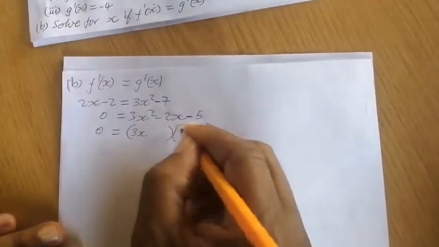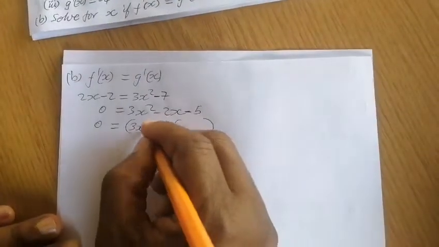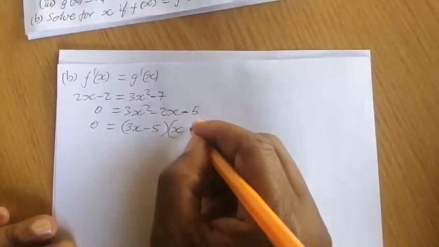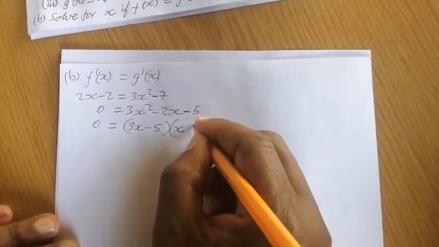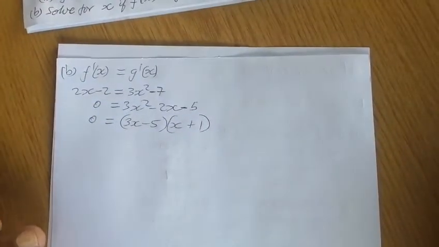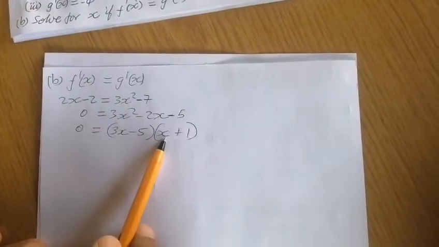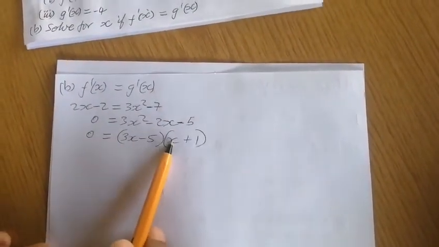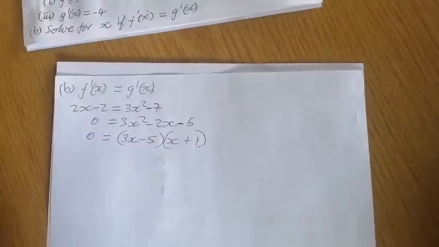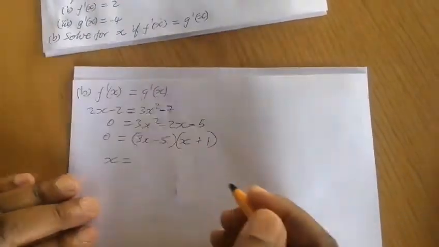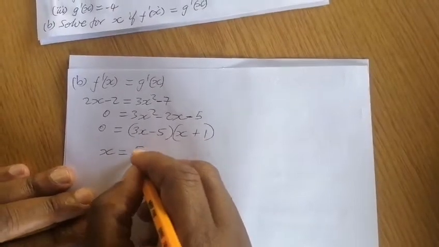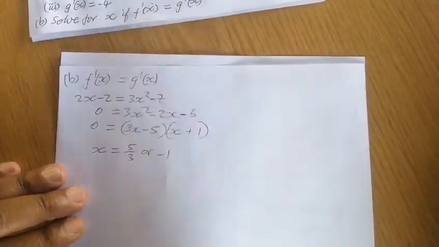This is 3x, this is x. I believe this is a minus 5 and this is a plus 1. So if you multiply, that's 3x minus 5x minus 2x. So our x therefore will be equal to 5 over 3 or -1.